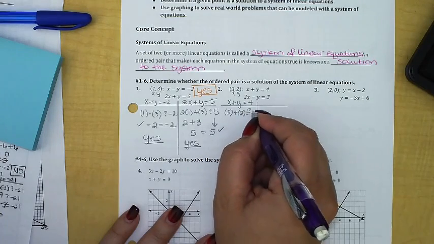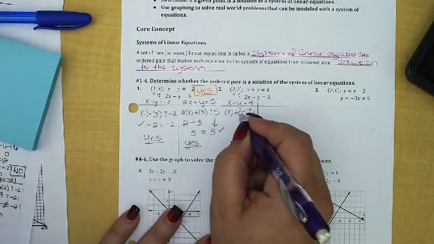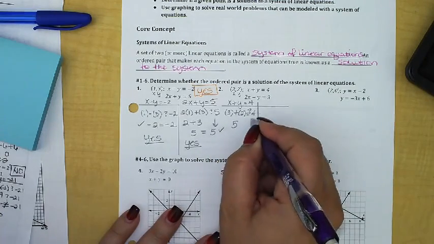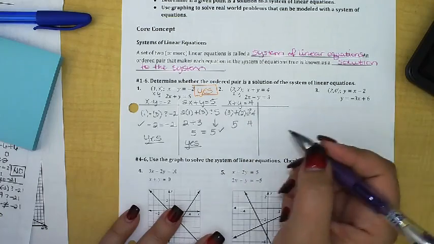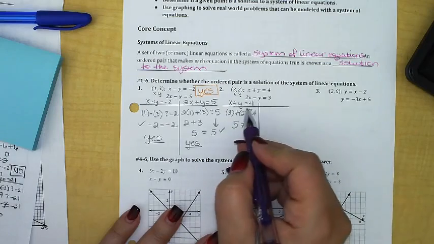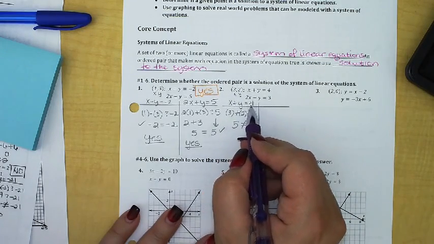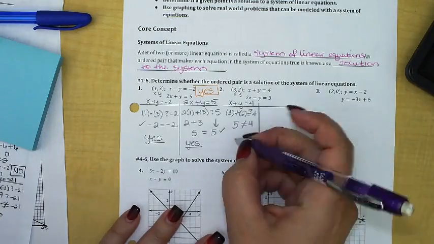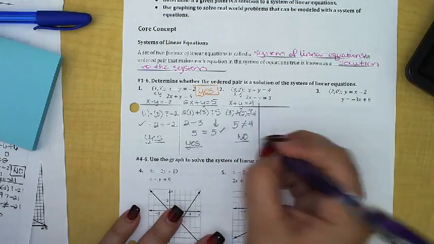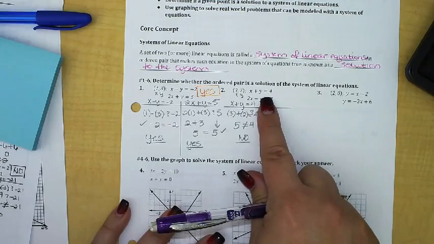And the question is, does that equal 4? Right? That's what we're trying to find out. Well, 3 plus 2 is 5. We wanted this equation to equal 4. Those two things are not equal to each other, right? So when I plug in the 3 and the 2, this gives me a 5. 5 is not equal to 4, okay? So this point is not a solution in the first equation, and that means that it doesn't work for that one.